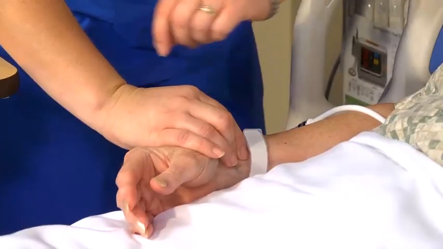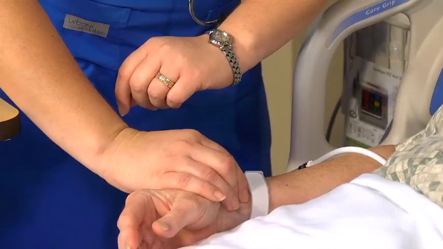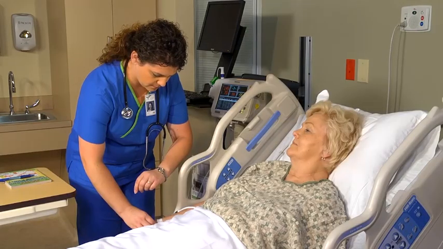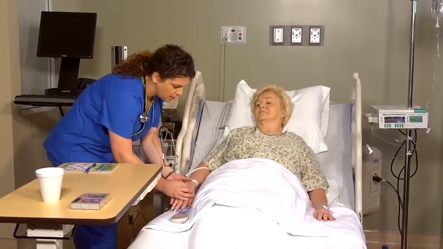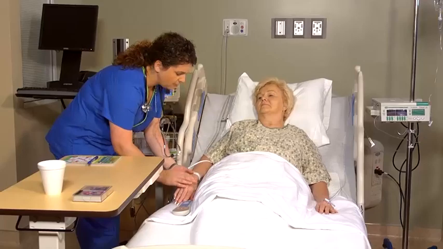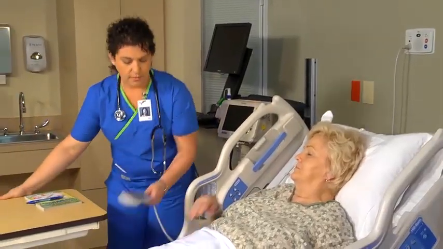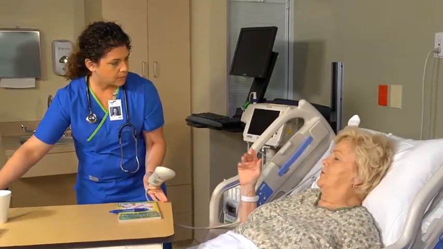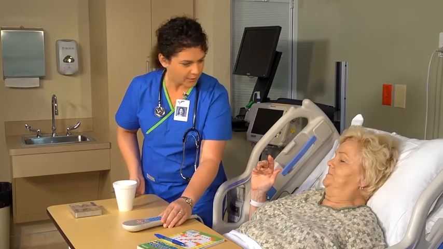Assess for signs of fluid imbalance, such as changes in blood pressure, heart rate, or skin turgor. You'll need to weigh your patient daily and check for changes in urine-specific gravity and hematocrit level if those lab results are available. Okay, thank you. And then I'm going to move your tray back and here's your call light if you need anything. I will be back to check on you in a little while. Okay. Thank you.